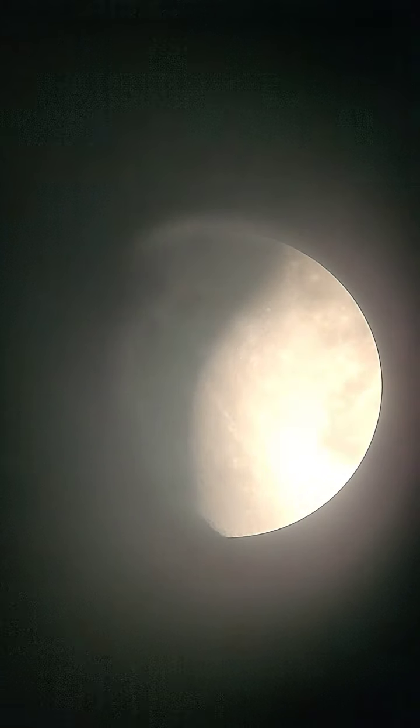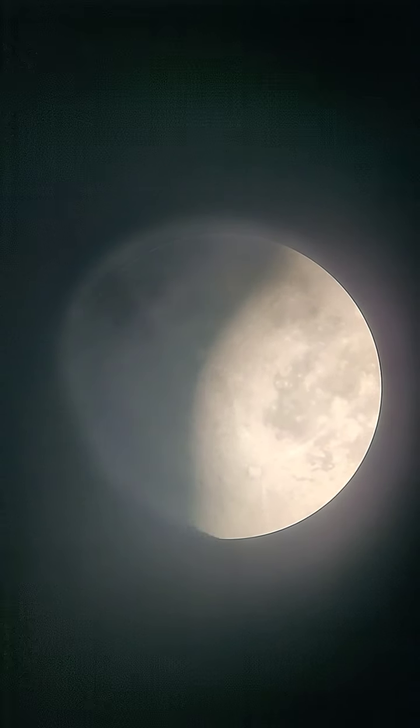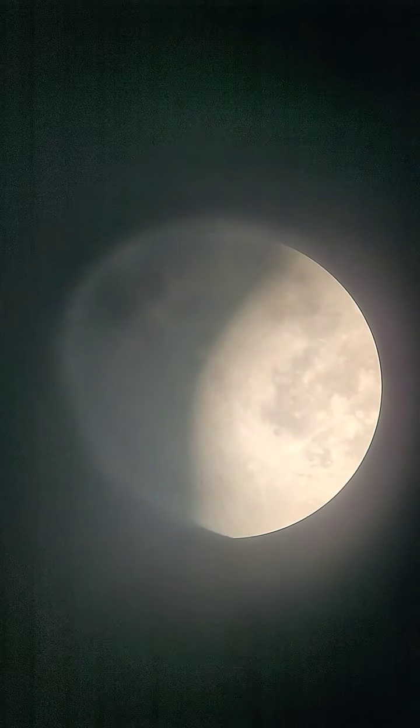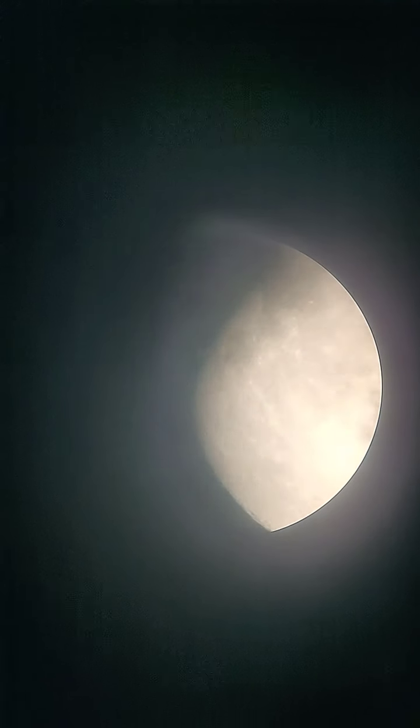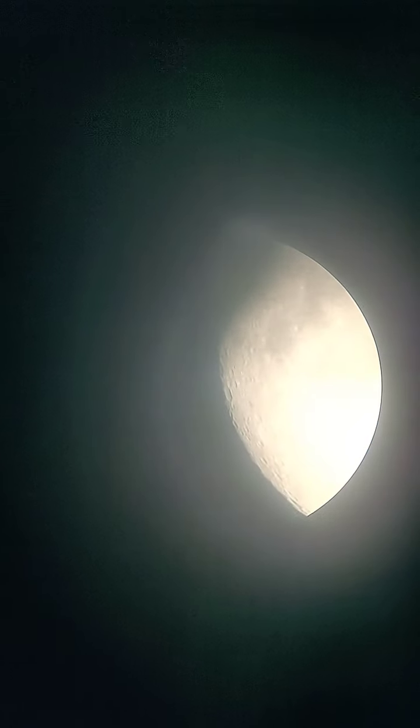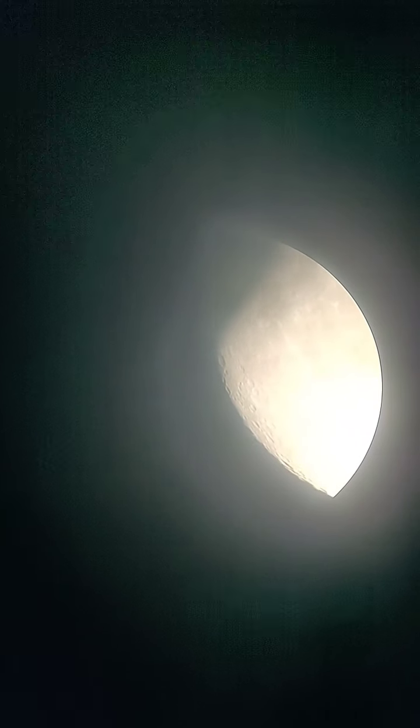Let me see if I can get this adjusted again. What I'm doing right now is trying to get the nearly full moon into our line of sight. That's why you're not seeing anything at the moment. Let's see. So we got that. And there's the moon, so we got it in that sense, but let's try and adjust a little bit.